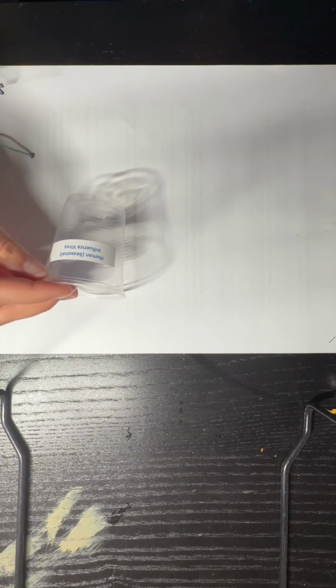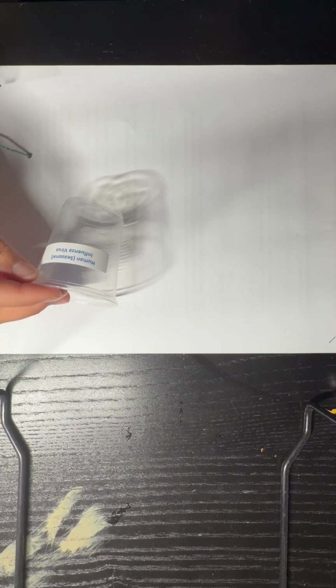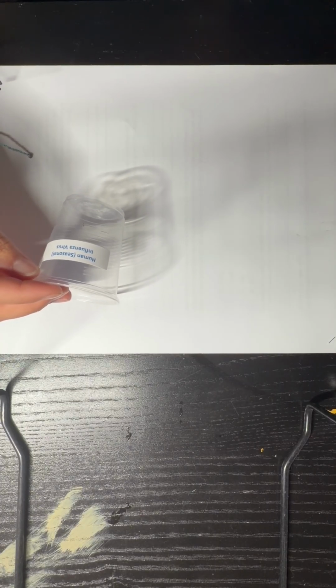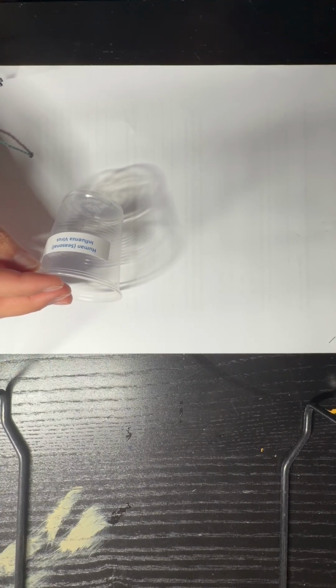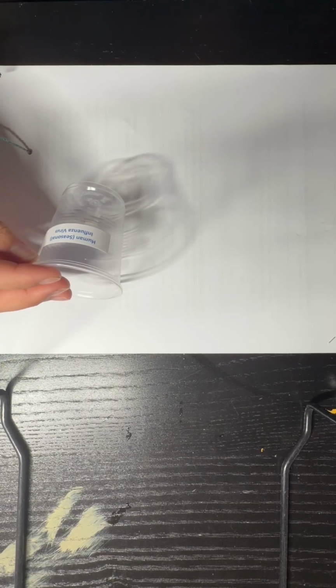So we're going to begin by making a model of human or seasonal influenza virus. We're going to use the cup, and this cup represents the capsid of the human flu virus. We're going to put 6 of the fuzzy stems, 1 blue sparkly stem, and 1 blue twist tie into the cup. So let's begin.